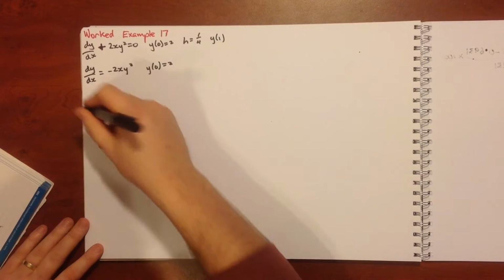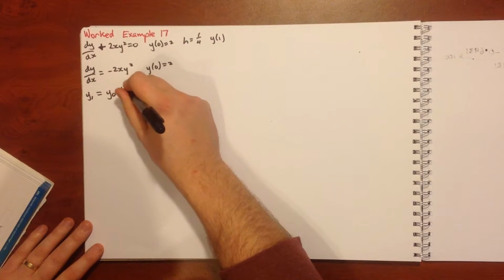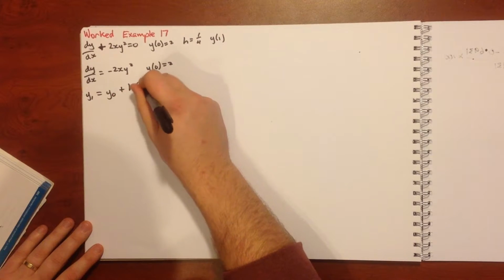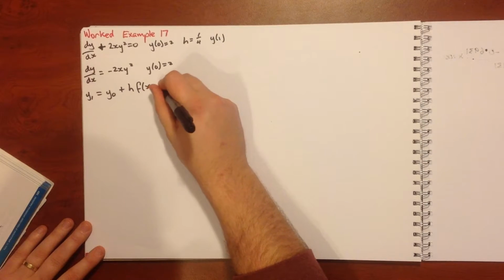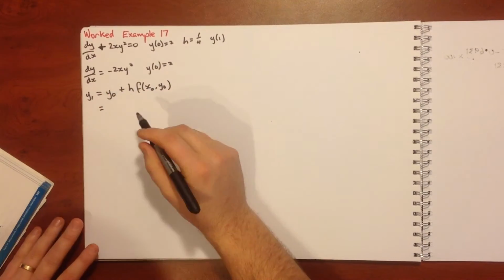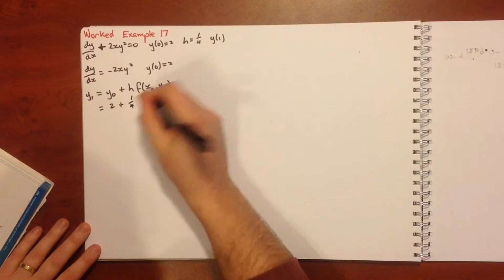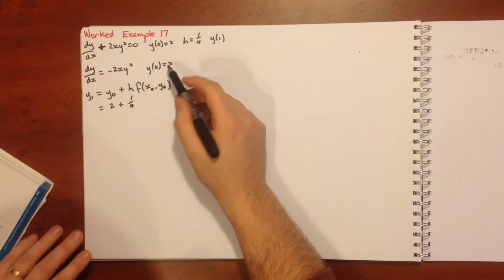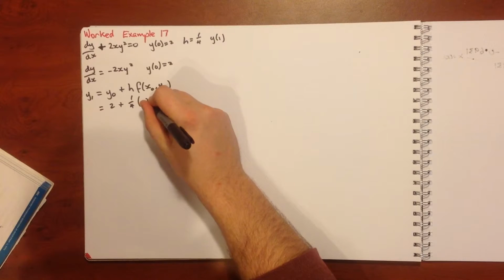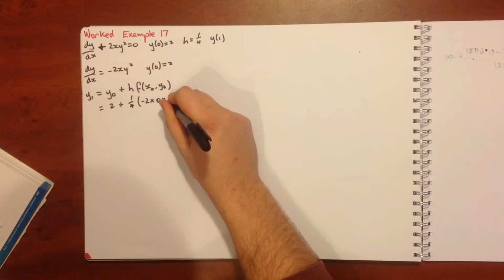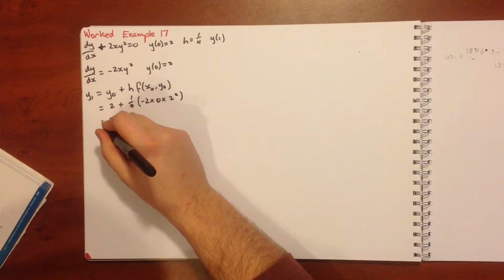So we need to set up our equation. We say y1 equals y of naught plus h times f of x naught, y naught. So our initial y naught was equal to 2, plus our h value of a quarter, times our function with 0 and 2 in it. So we've got minus 2 times our 0 times our 2 squared. Well, that's going to be 0 anyway, so it's going to equal 2.